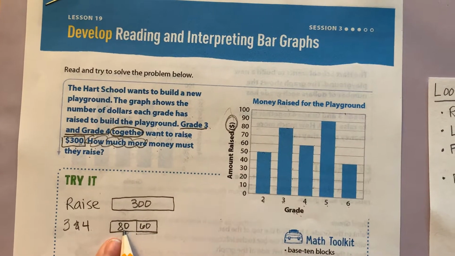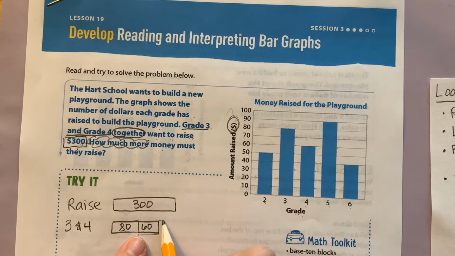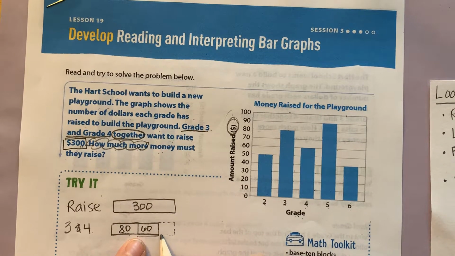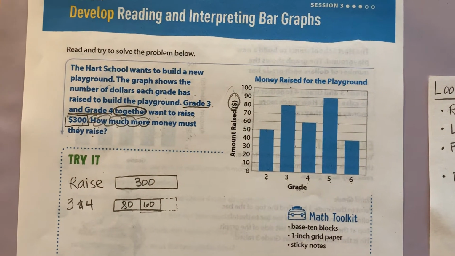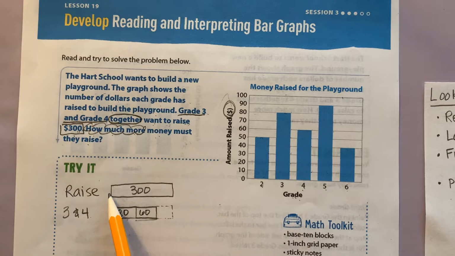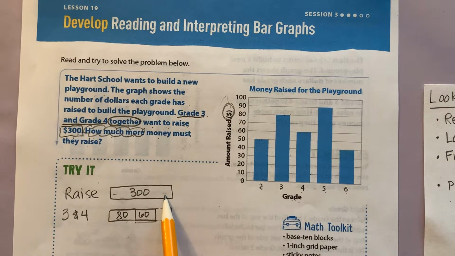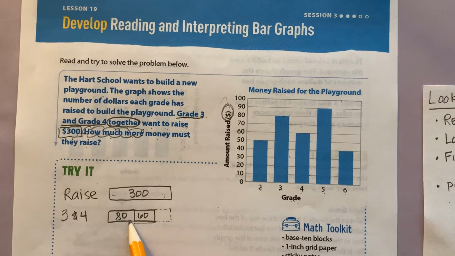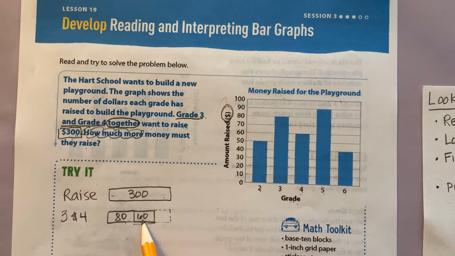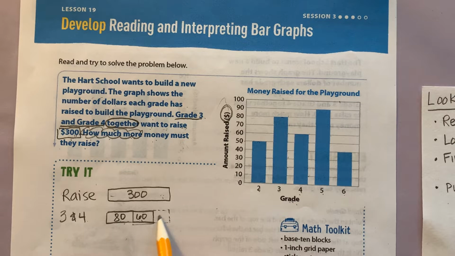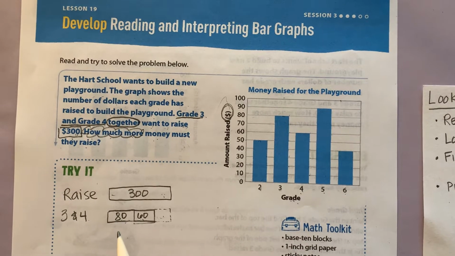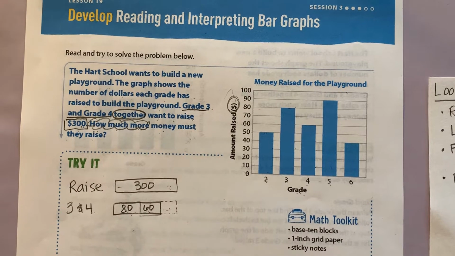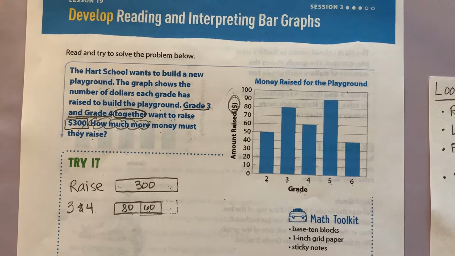So they've got $80 and $60, and now they need something else. So that's what's going on in our word problem. Sometimes it helps to draw a picture. So they want $300. They already have $80 from 3rd grade and $60 from 4th grade. So how are we going to find out this amount? Take a minute and figure out what your solution is, and then come back and see what we did.